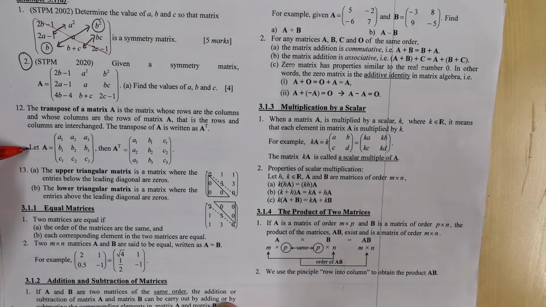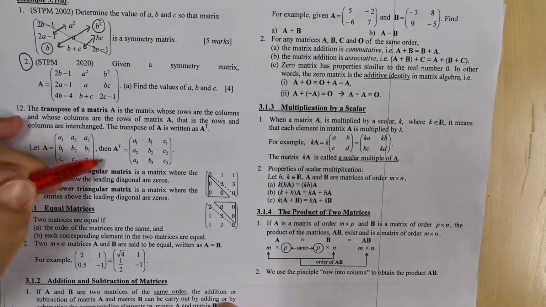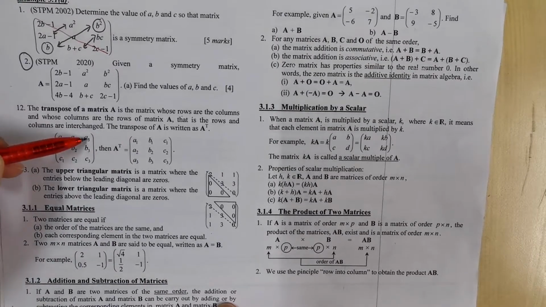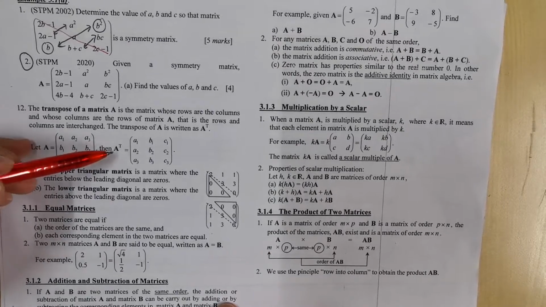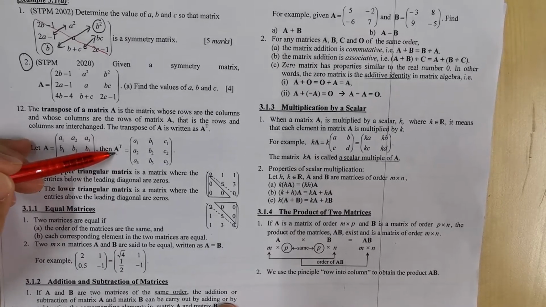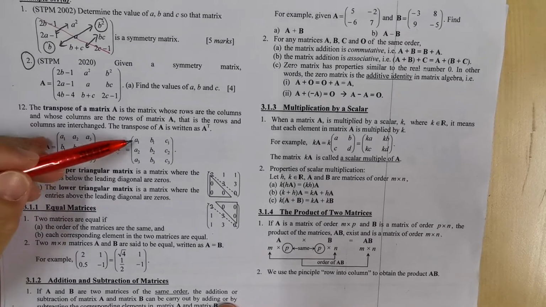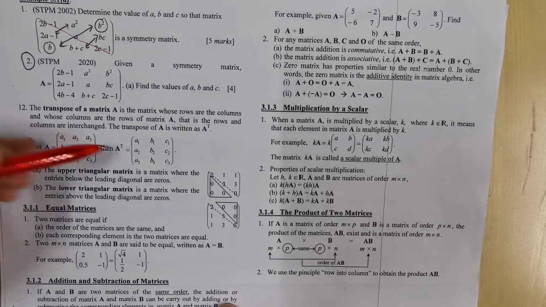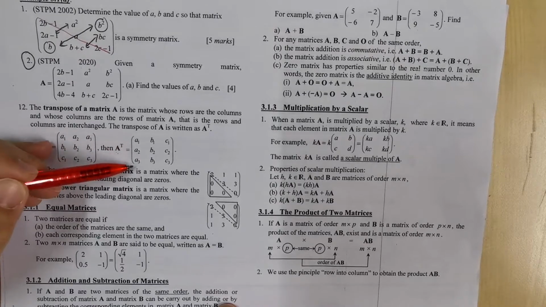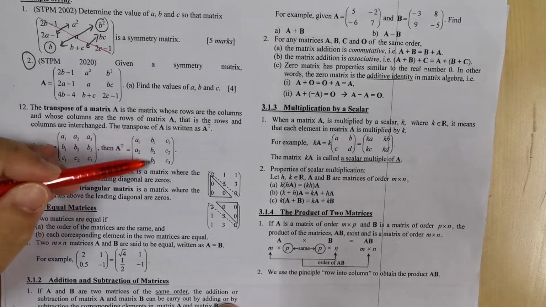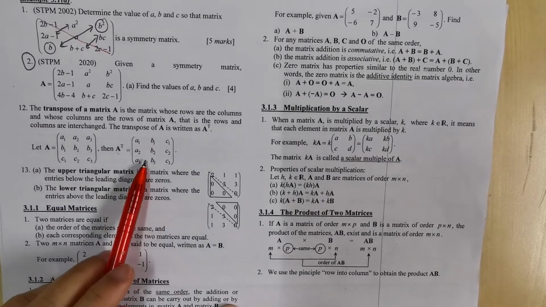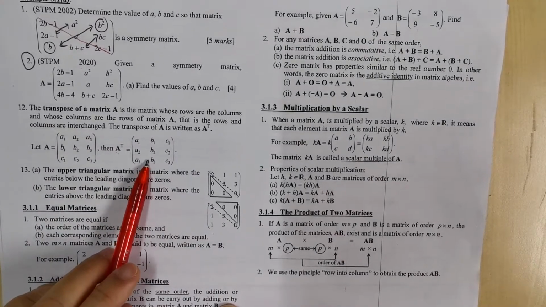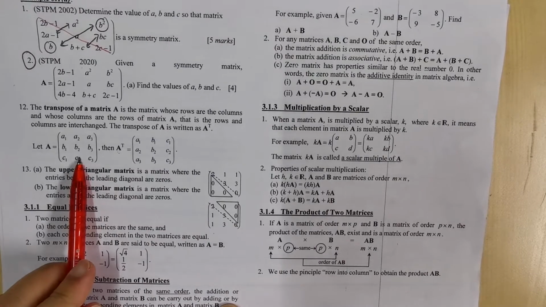So for example, let's say this is matrix A with the elements A1, A2, A3, B1, B2, B3, C1, C2, C3. The transpose of A will be the rows becoming columns. You see, the first row becomes the first column, A1, A2, A3. The second row becomes the second column, the third row becomes the third column. We call this matrix the transpose of matrix A.